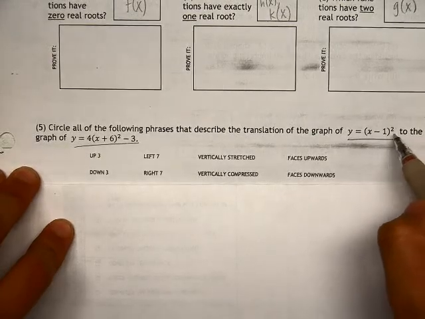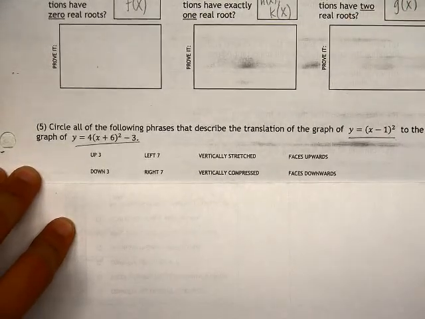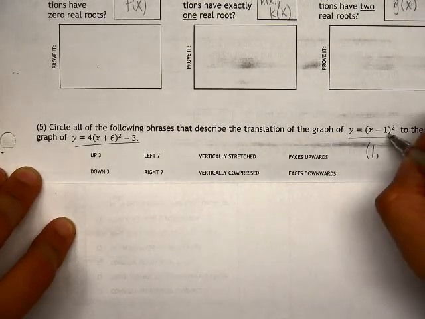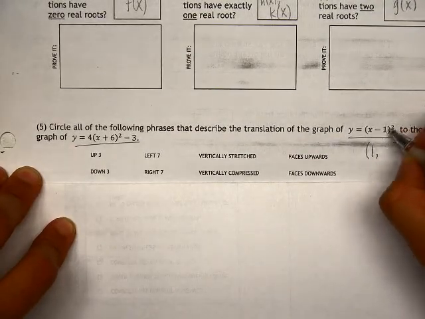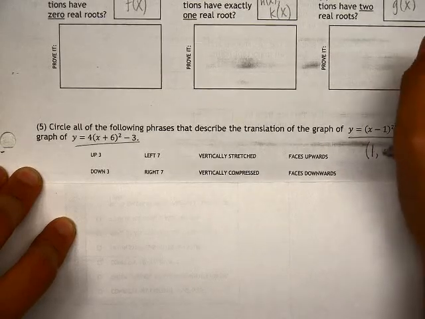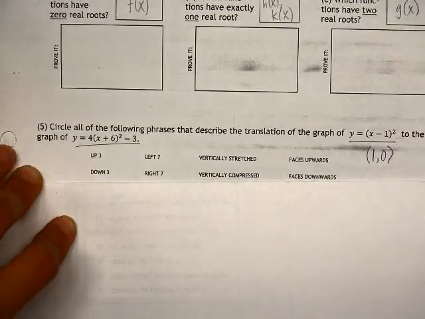They gave us (x - 1)², which means that in terms of the vertex, its x-coordinate must be positive 1. That comes from the h value, the number inside the parentheses with the opposite sign. Since there's nothing after the square, the y-coordinate of the vertex must be 0.